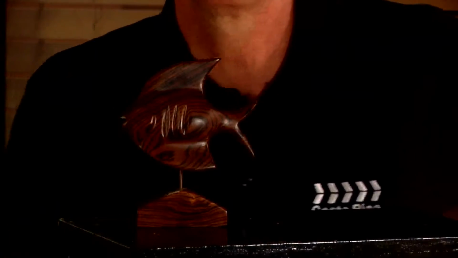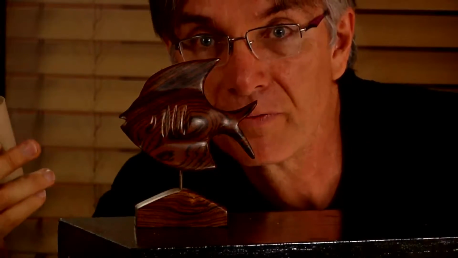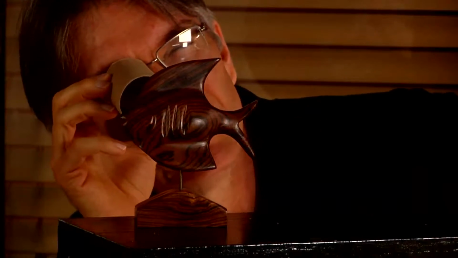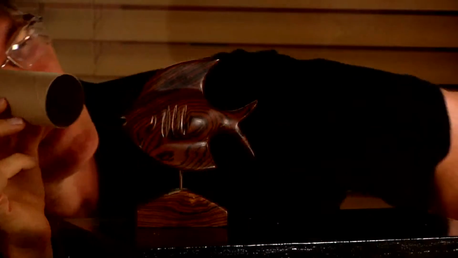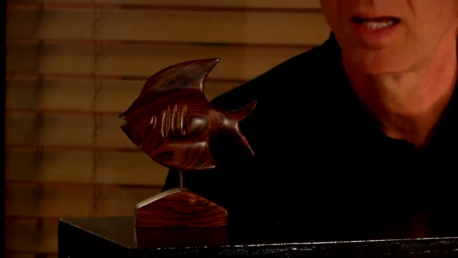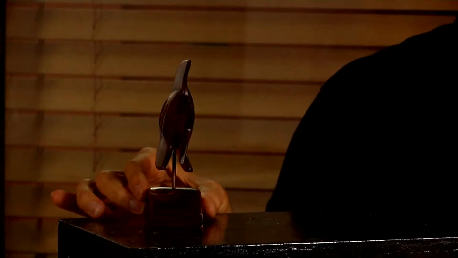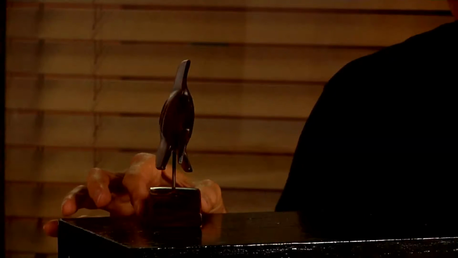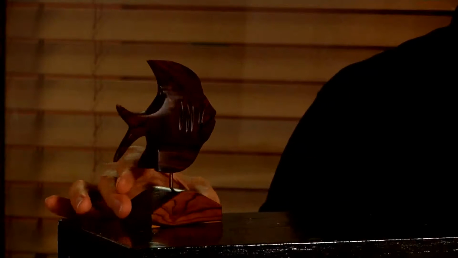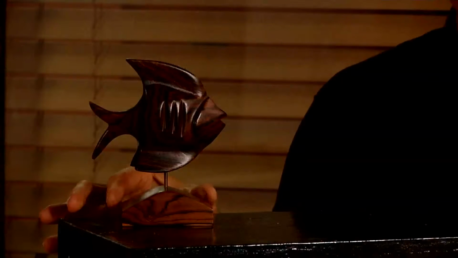Our friend, the wooden fish, is very different from the front than from the side. From the side, oh yeah, it's a fish. From the front, it's just a little skinny thing. From the back, very similar to the front. And in this case, the other side is also similar.